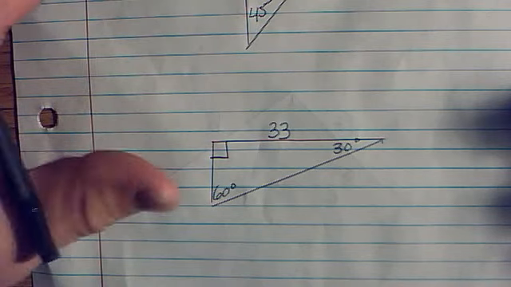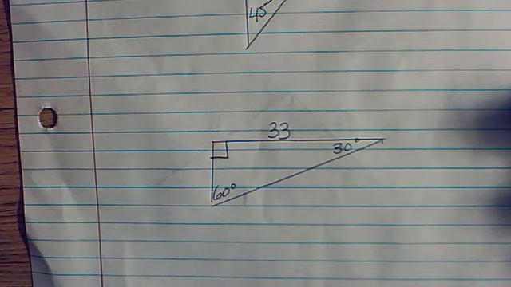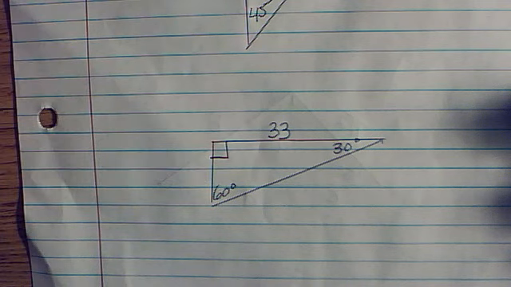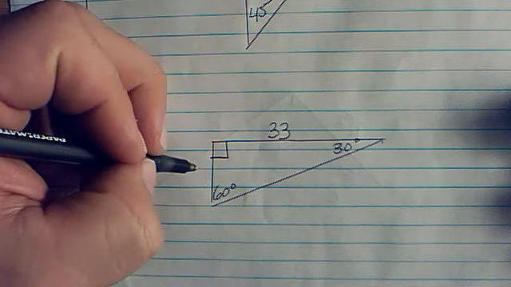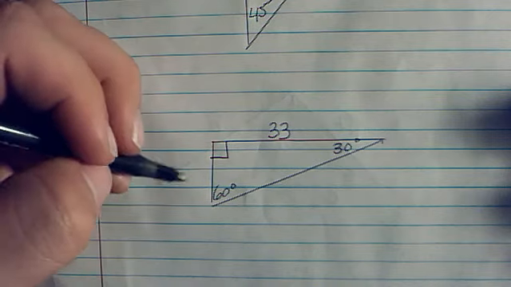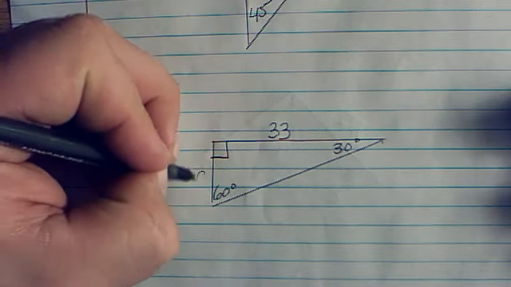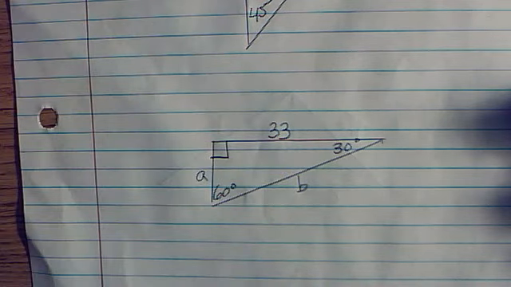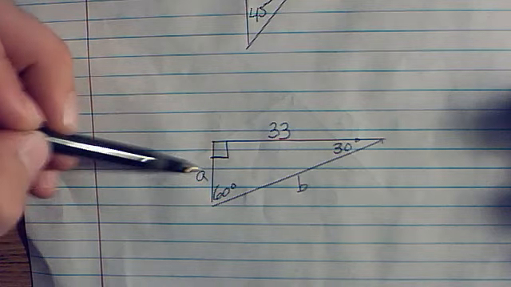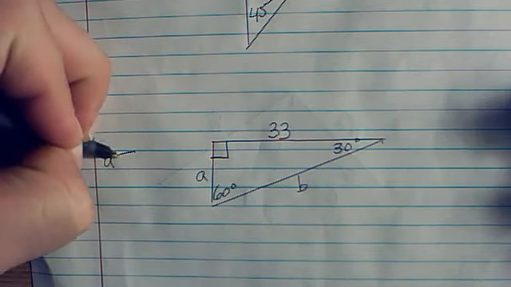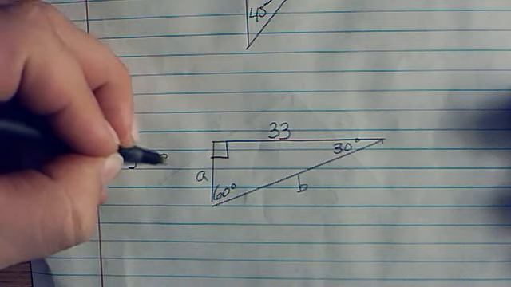My second question deals with a 30, 60, 90 triangle. On this 30, 60, 90 triangle, we know that the side opposite 30, the short leg, is always represented by x, and that the hypotenuse is double x. The long leg is x times the square root of 3. So let's say I'm trying to find a and b here. I know that a times the square root of 3 will give me 33. So that's what I'm going to write down on my paper: a times the square root of 3 is what will give me 33.